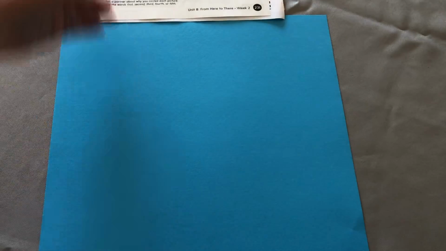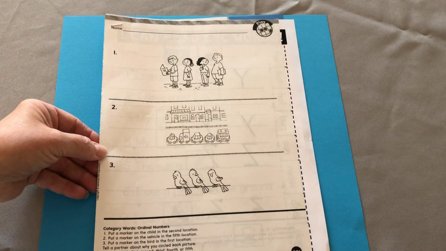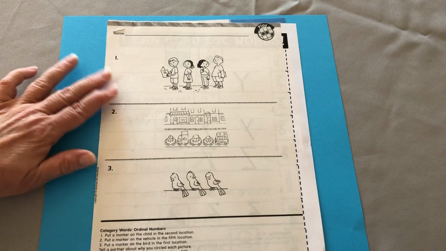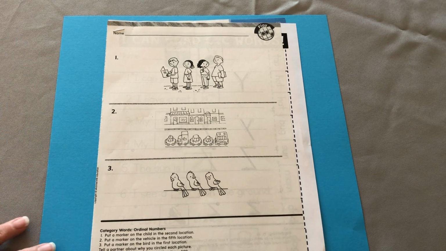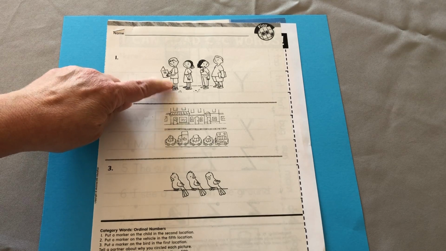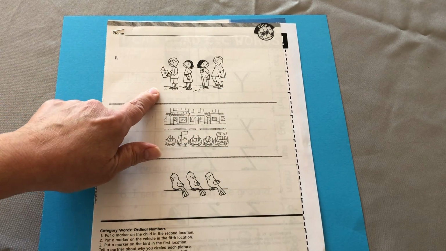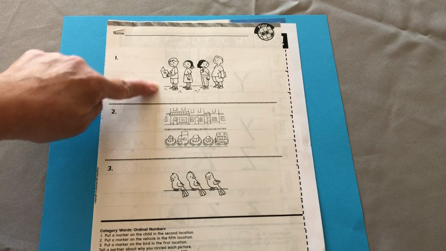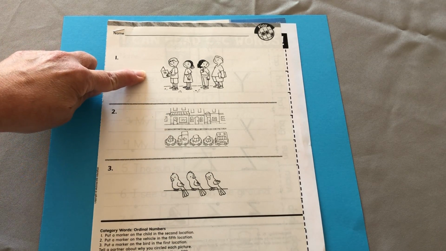Like I said, your page is all about where they are in the line. Okay, and we have to remember where they're facing is important. So here's a group of kids, and we want to look at these group of kids, and they're facing this direction. So this is where they are going.